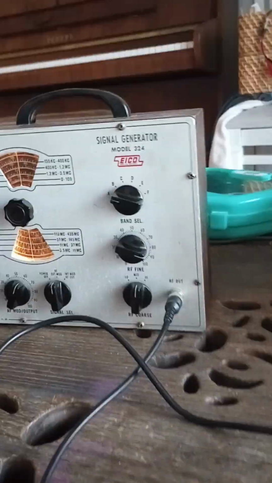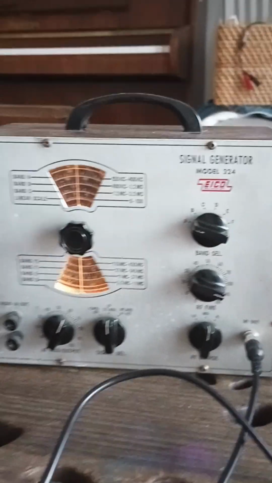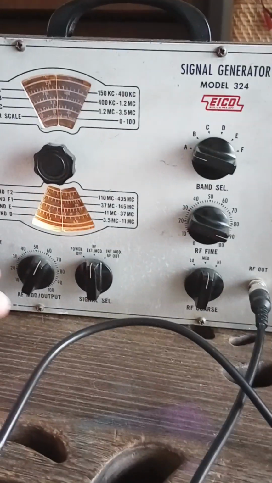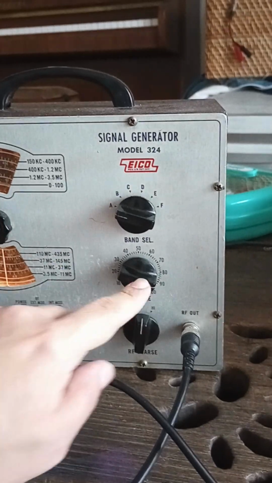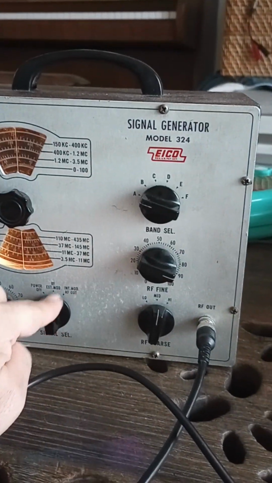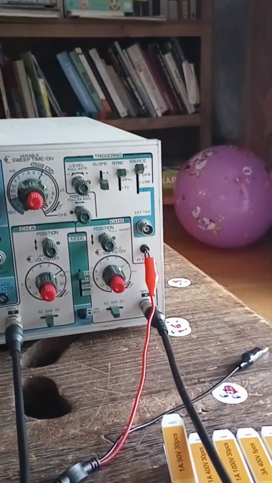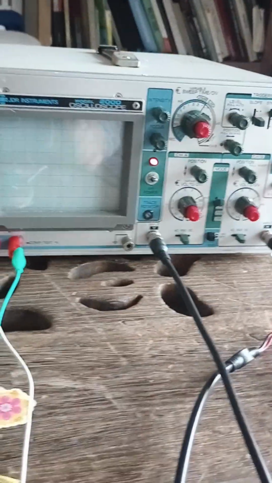And so for signals today, I'm going to use radio frequency oscillation signals generated by this signal generator. It has multiple frequency bands, you can control the amplitude and the frequency, of course, fine and band, and you can also modulate the amplitude of the signals. And then the other signal I'm going to use is just the calibration signal. All right, so let's get started.